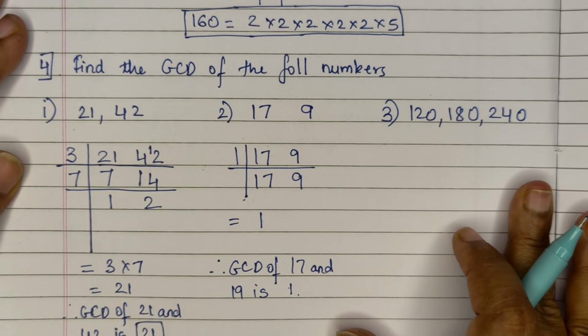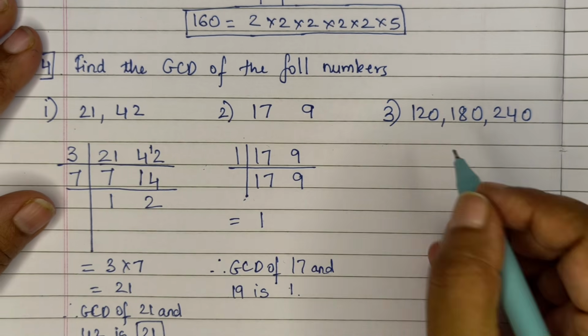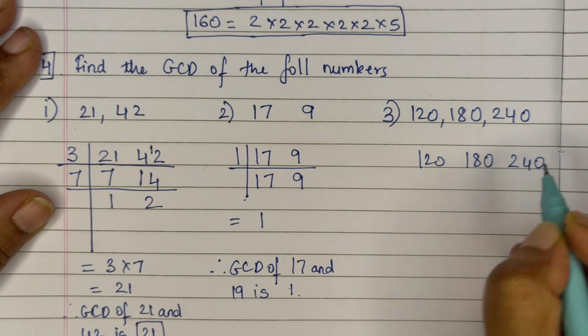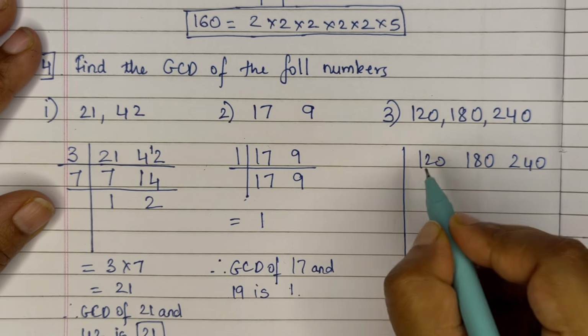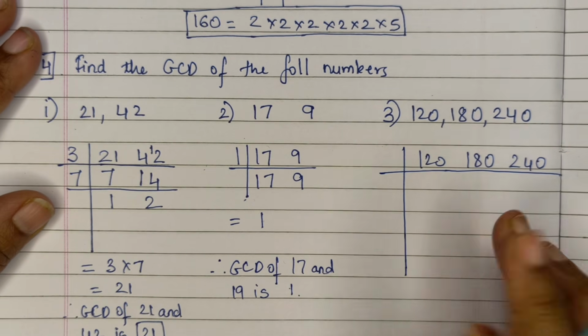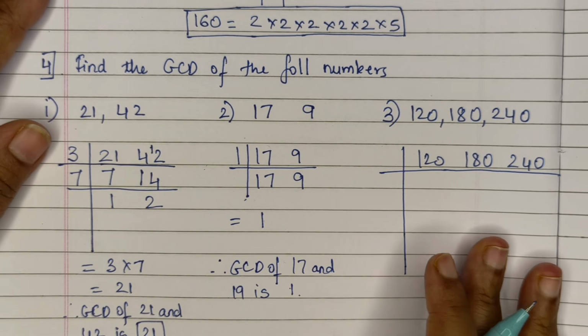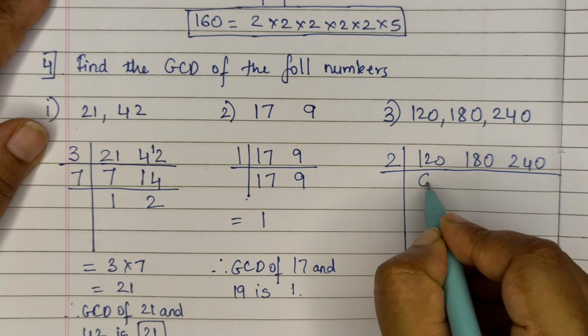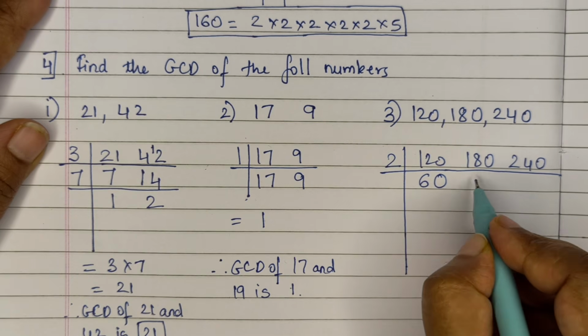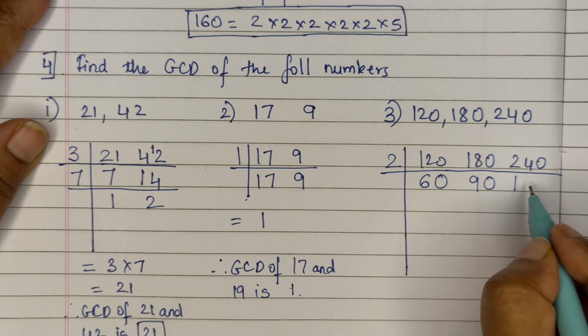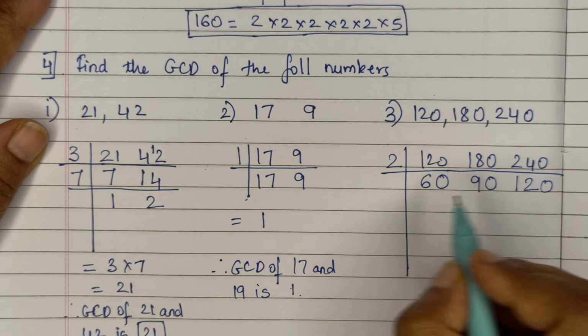Now see the next one. 120, 180 and 240. Now see the last number is 0. So we can first begin with 2. 2 6s are 12, 2 0s are 0, 2 9s are 18 and 2 0s are 0. 2 1s are 2, 2 2s are 4 and 0 over here again.